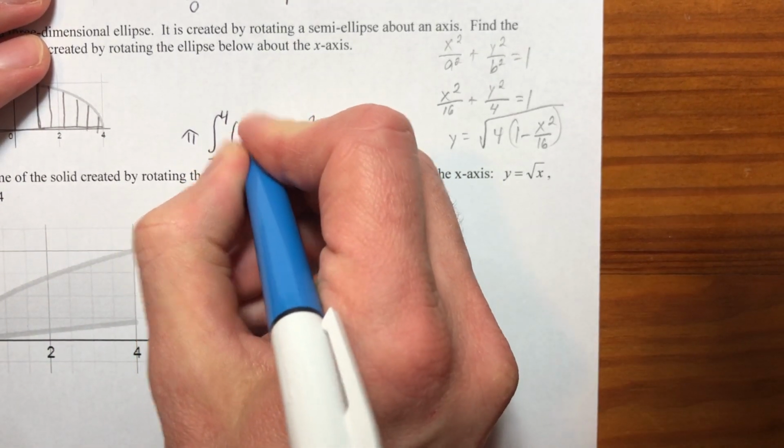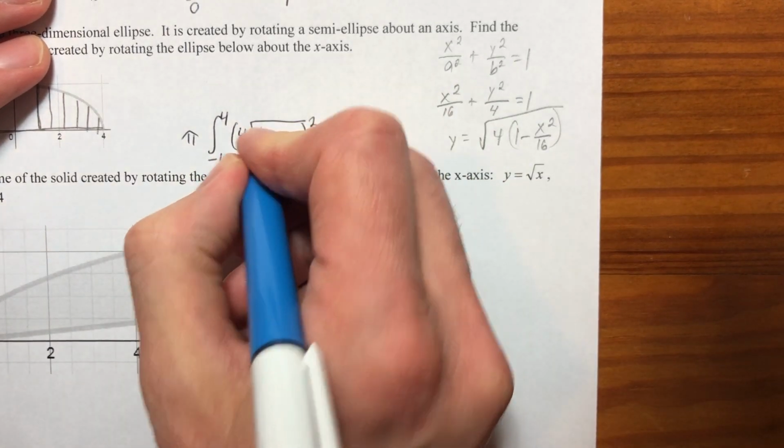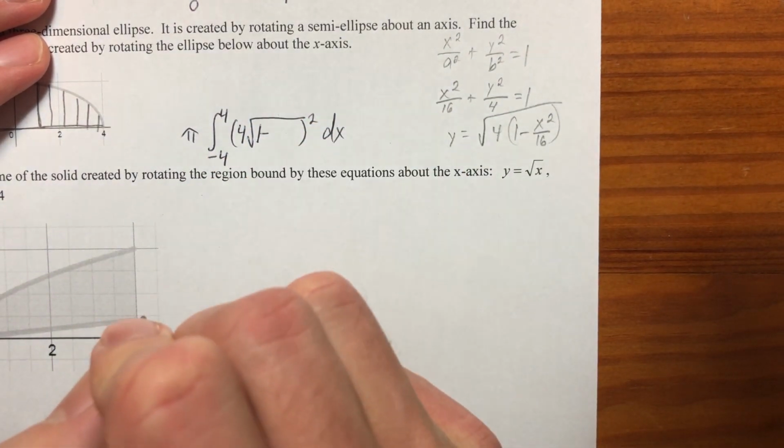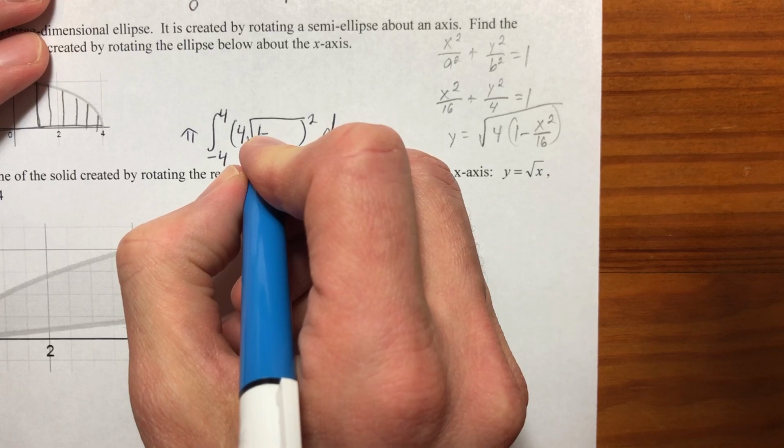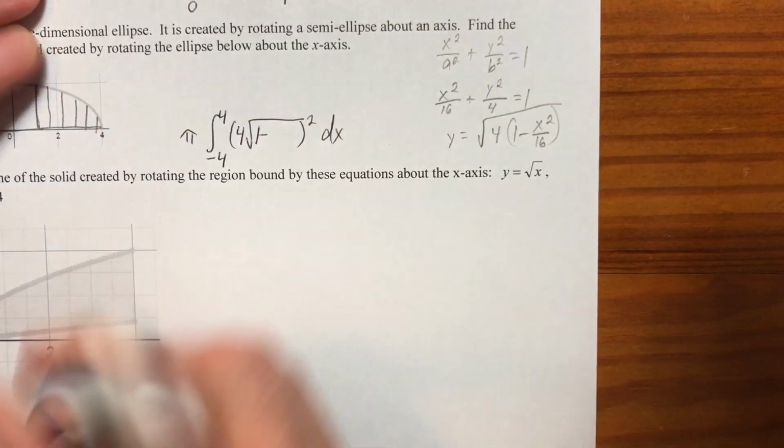So 4 square root of 1 minus, whoops. Nope, no whoops. Never mind. No, yeah, whoops. I have messed up. Let me get some white out.